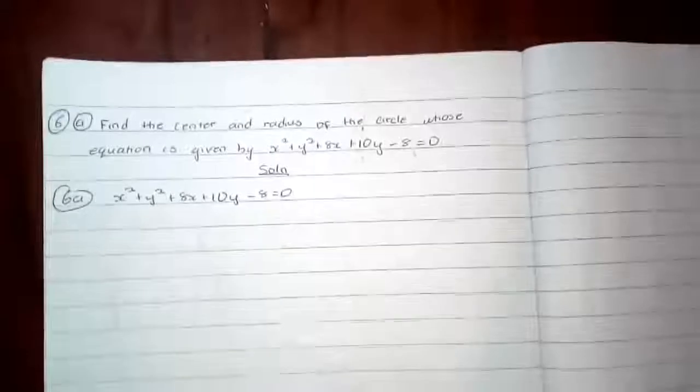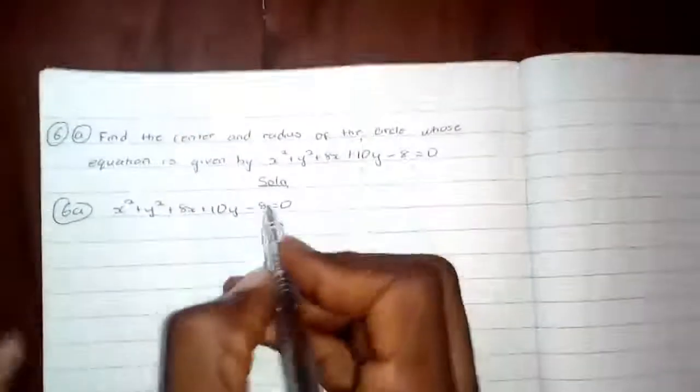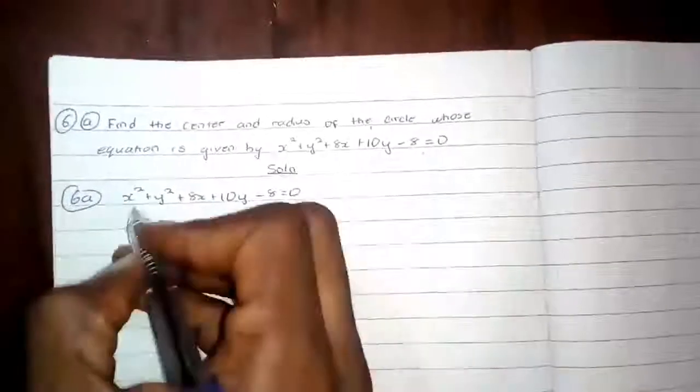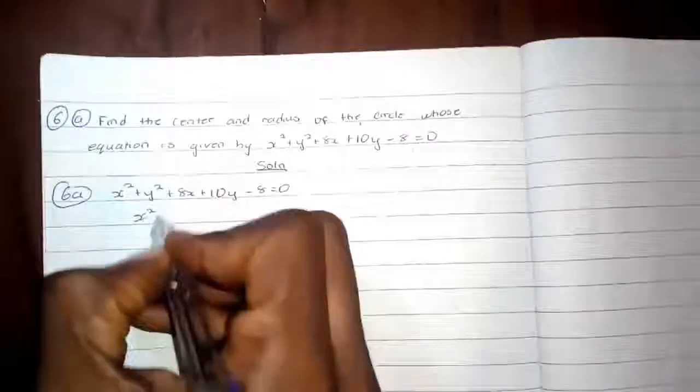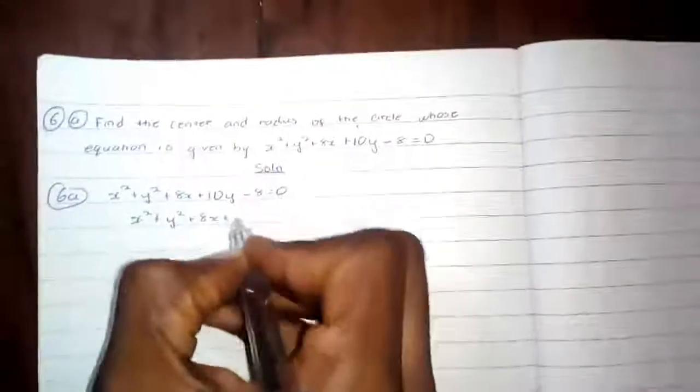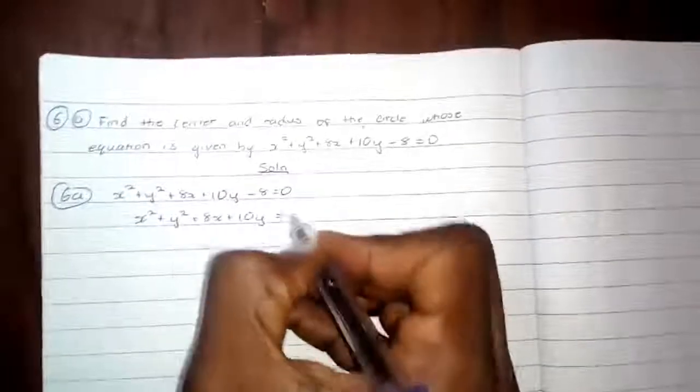Now we can solve this by using what we call the completing the square method. How will you do it? First of all, you carry the constants over to the other side. Carry the constants over to the other side of the equation. This will be x squared plus y squared plus 8x plus 10y equals 8.